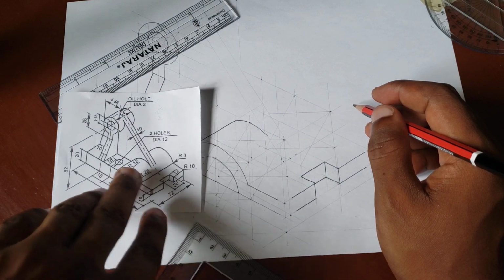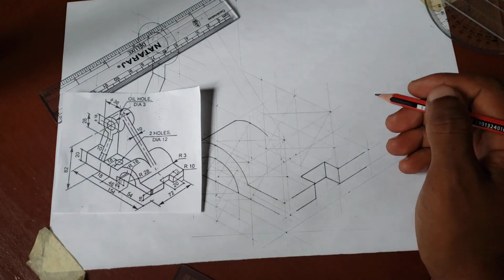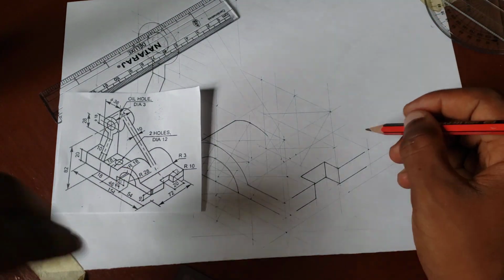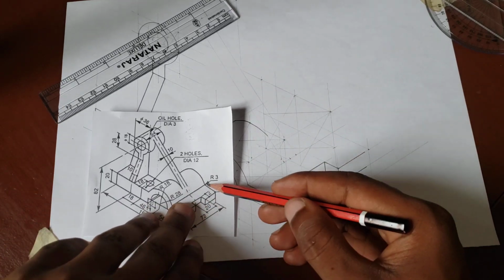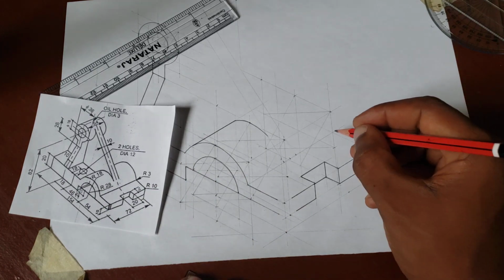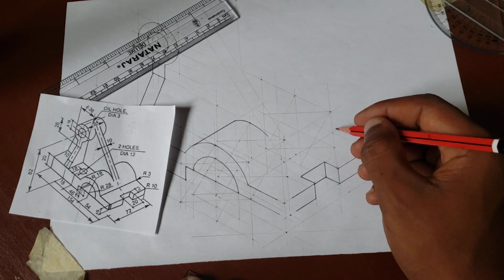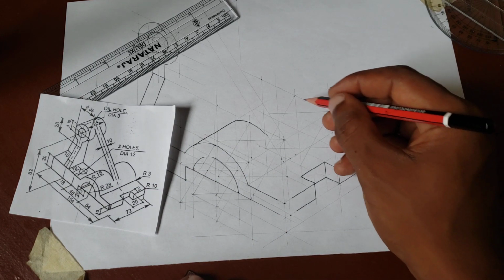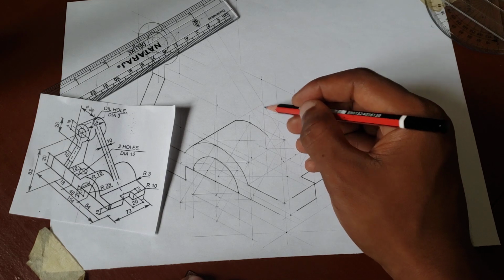Okay, so remember, my arc needs just to connect to this point and this line, so it will connect to this point also, then up to this line.